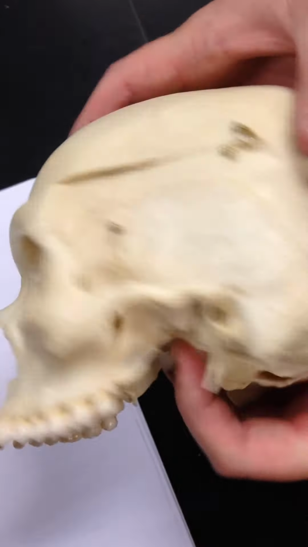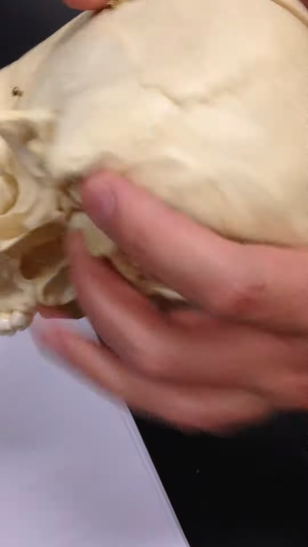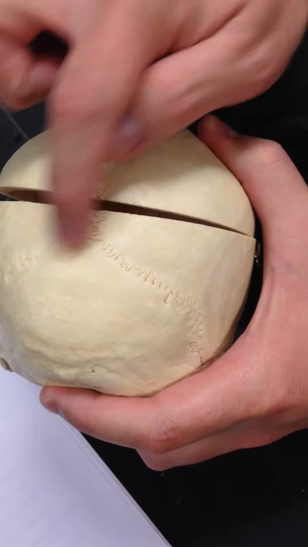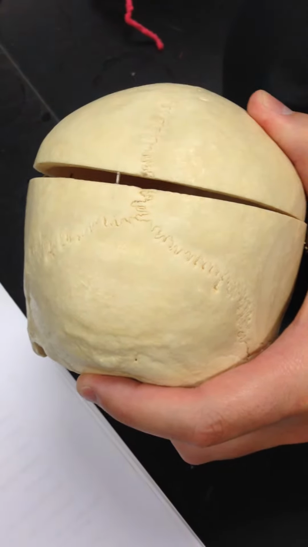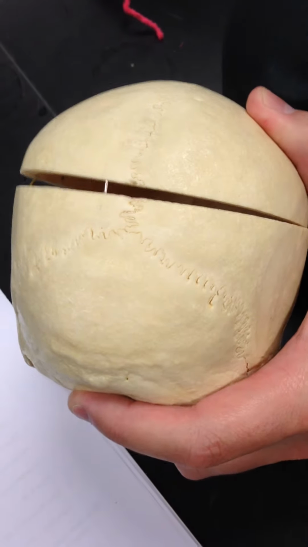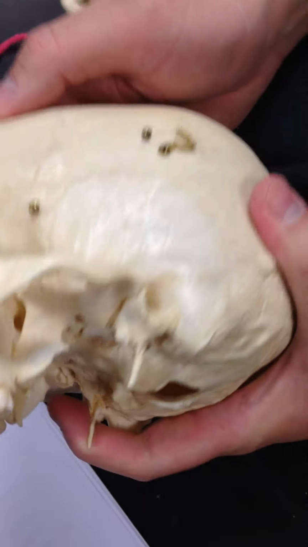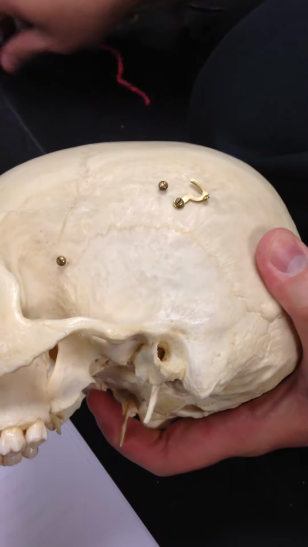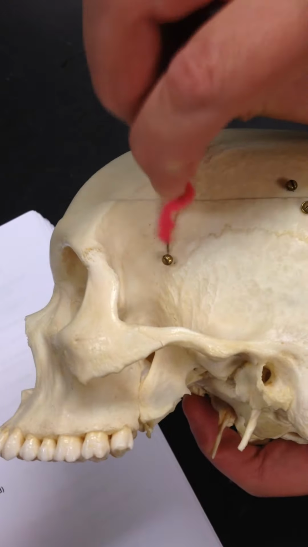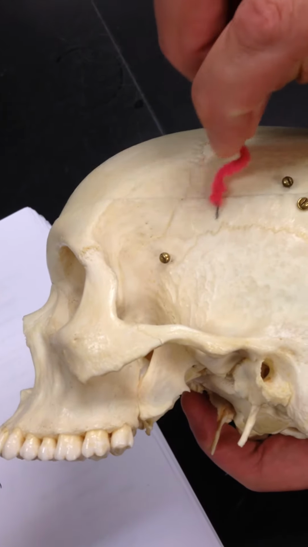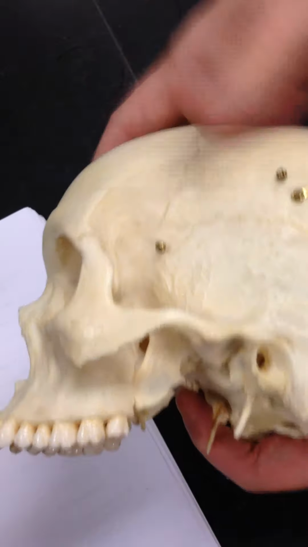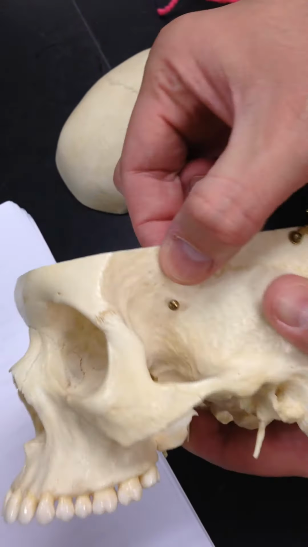Okay. Landmarks. Lambda is basically the formation of the lambdoid and the sagittal sutures. That intersection forms a lambda shape. This is lambda. Pterion is at the intersection of the temporal, parietal, frontal, and sphenoid. This is the sphenoid, this is the frontal, this is the parietal, this is the temporal. This area right here is the thinnest area of the skull. That's the pterion.